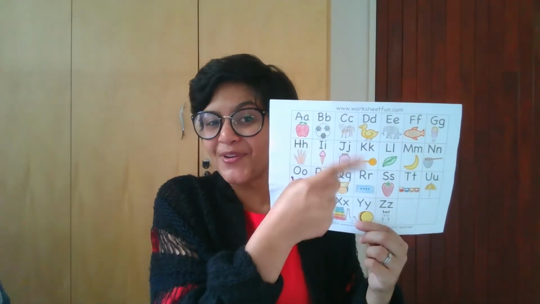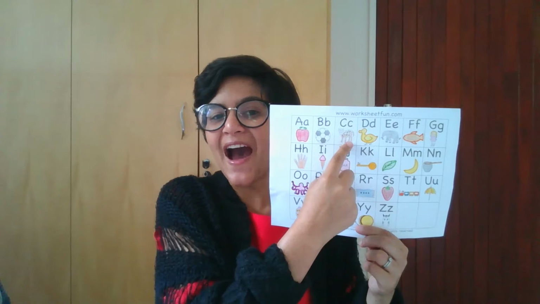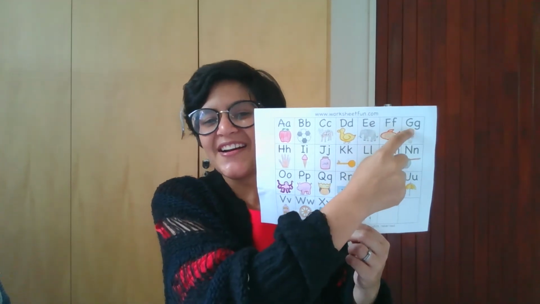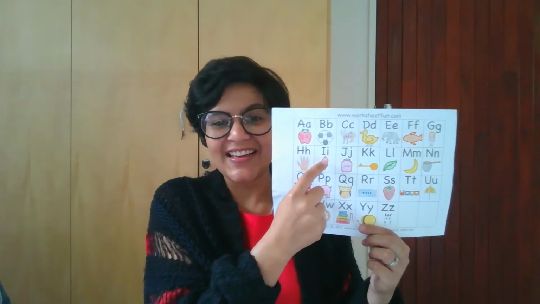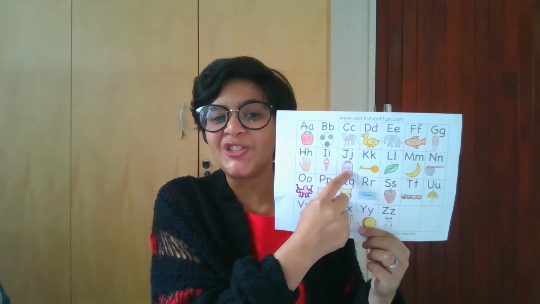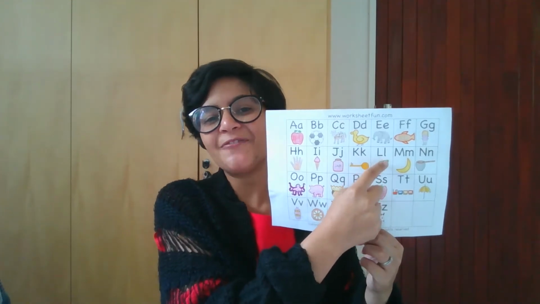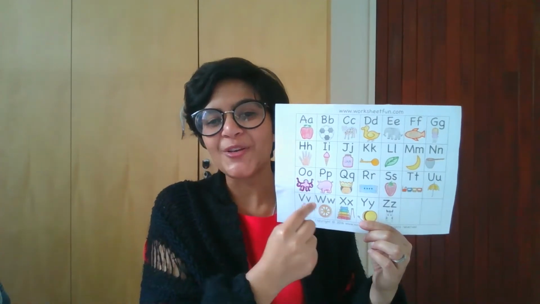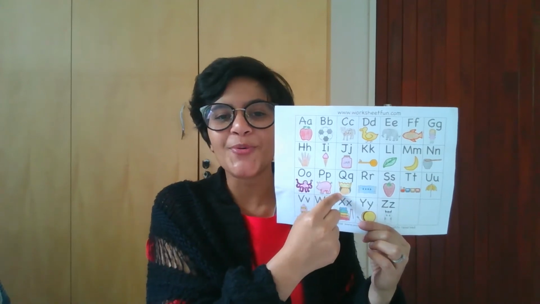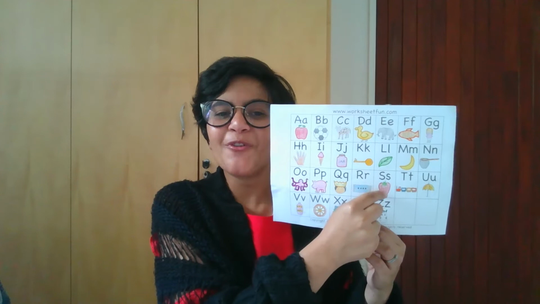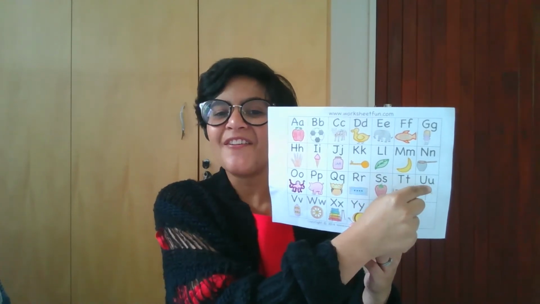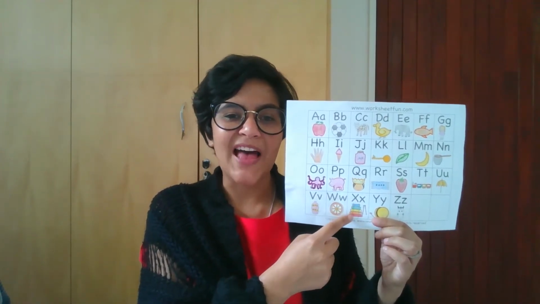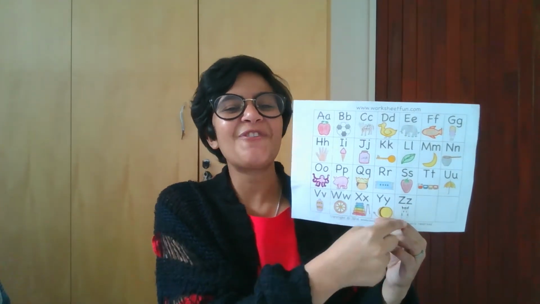A for apple, B for ball, C for cow, D for duck, E for elephant, F for fish, G for girl, H for hand, E for ice cream, J for jar, K for key, L for leaf, M for moon, N for net, O for octopus, P for pig, Q for queen, R for rug, S for strawberry, T for train, A for umbrella, V for vase, W for wheel, X for xylophone, Y for yo-yo, Z for zebra.